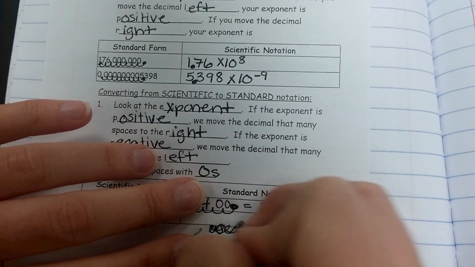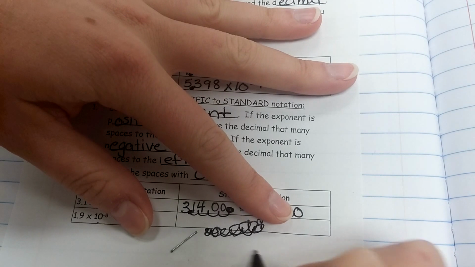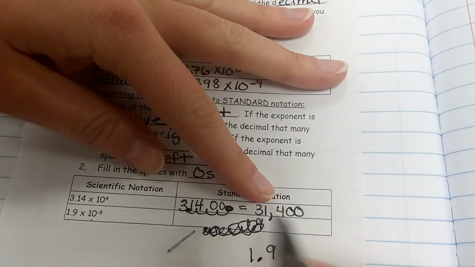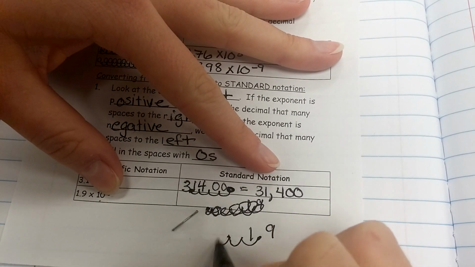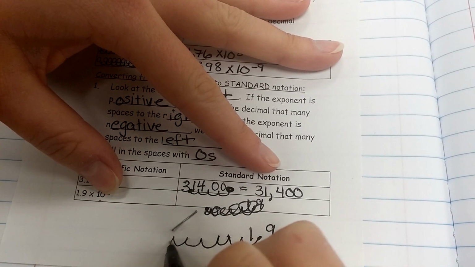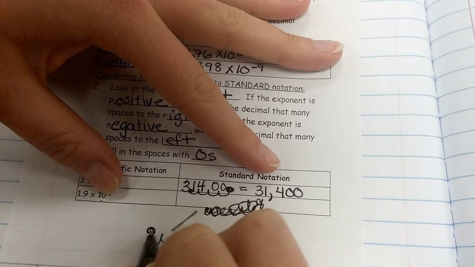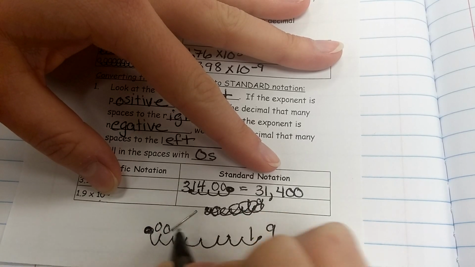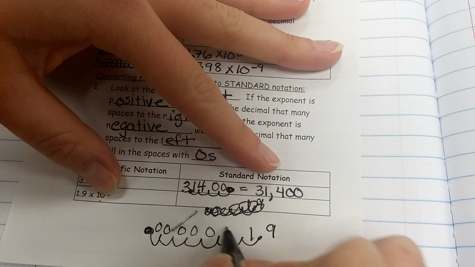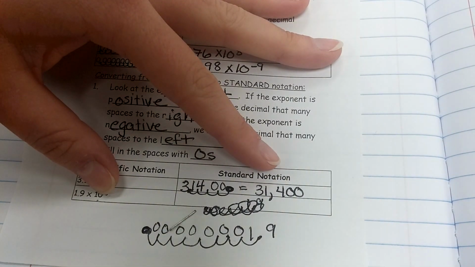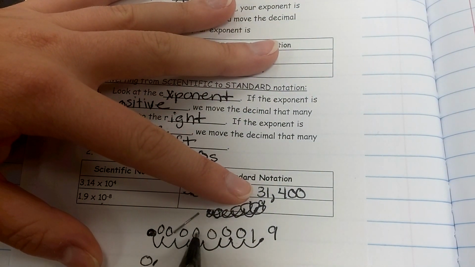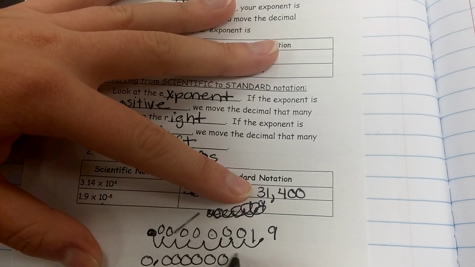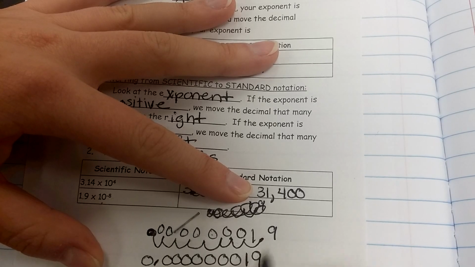Ah, my staple's in the way. Let's try this again. 1.9. I'm going to move 8 places to the left. 1, 2, 3, 4, 5, 6, 7, 8. New decimal, and I fill in all those spaces with zeros. So the answer for this one would be 0.000000019.